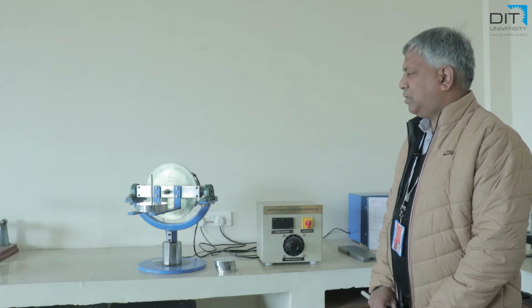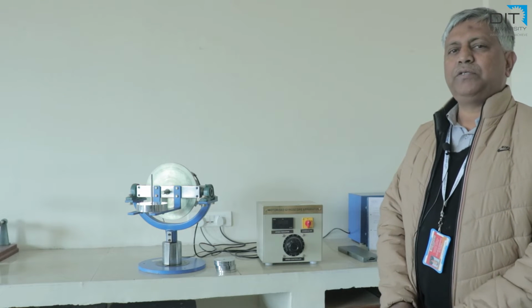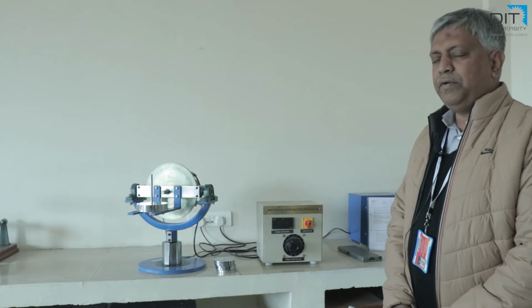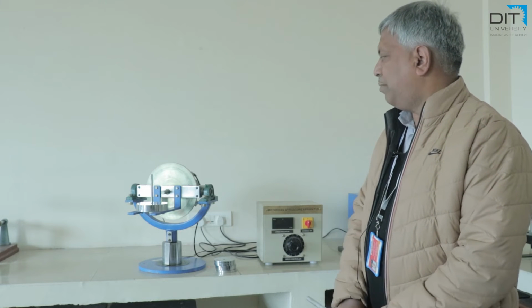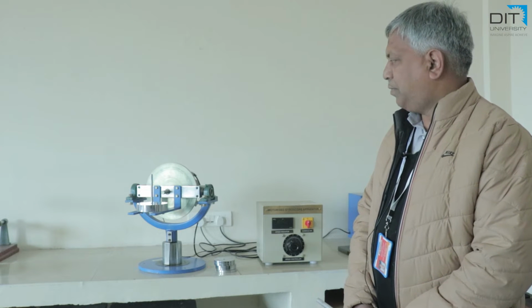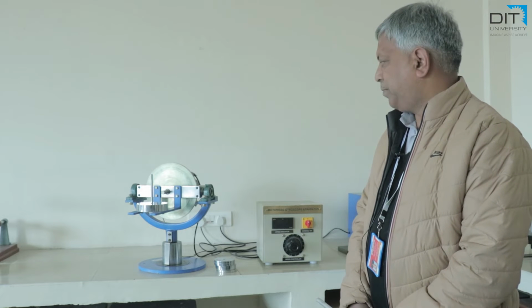Hello students, today we have to perform an experiment on gyroscope. Basically a gyroscope is a heavy rotating wheel which has got 3 degrees of rotational freedom, right? Here is basically a setup, a model you can say of a gyroscope.